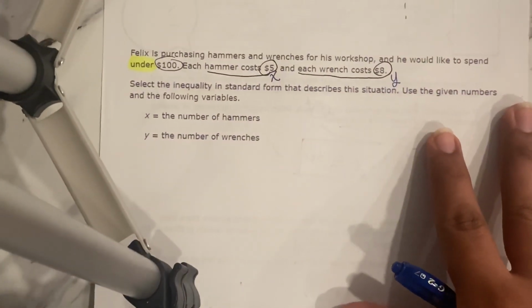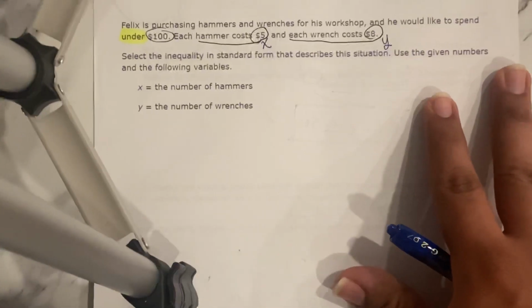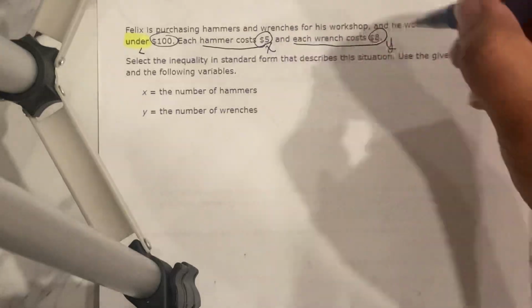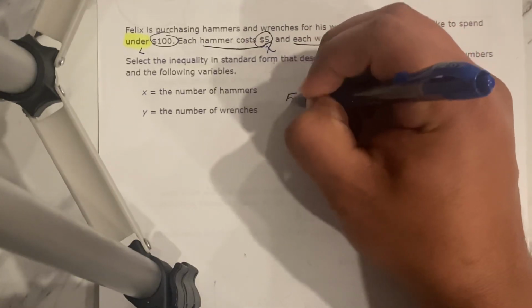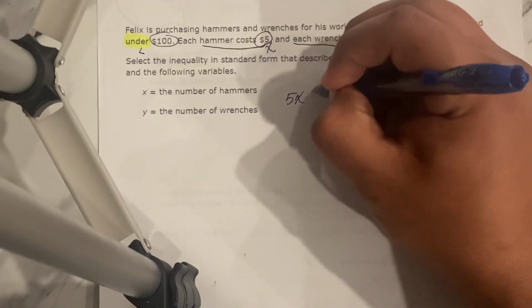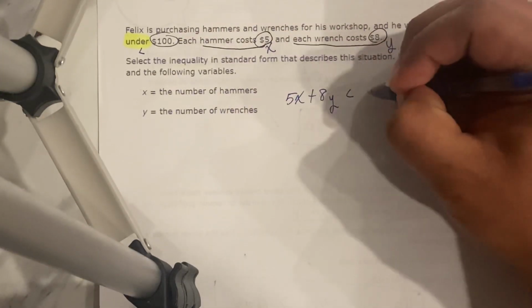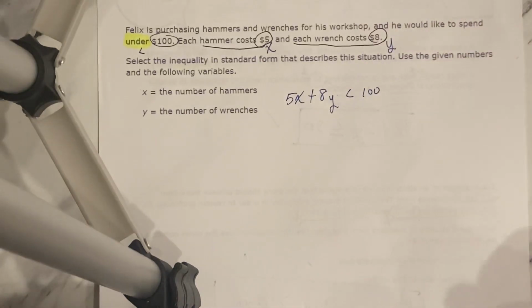Nice. So we have a nice little notes packet that talked about every little symbol, just in case you're still curious as to what you're looking at. So under is going to be less than. We write it out real quick: 5x plus 8y is less than $100. Beautiful. Show you real quick with the whole solving.